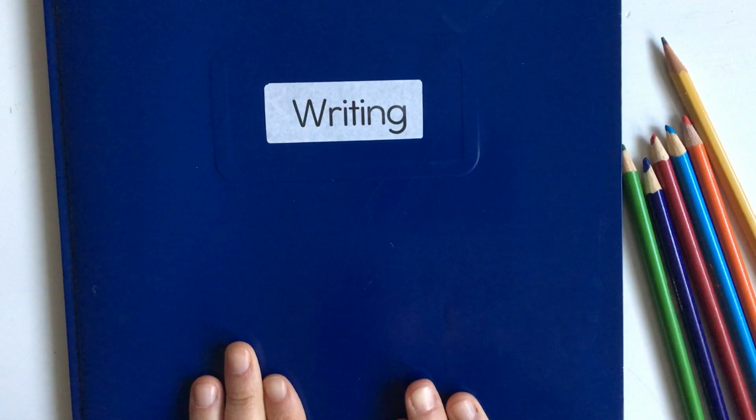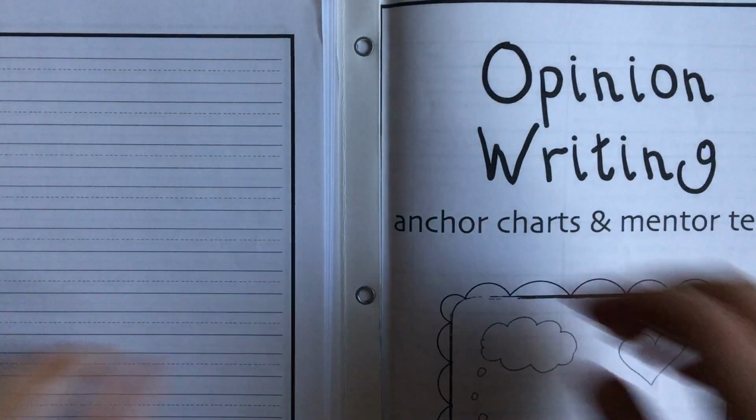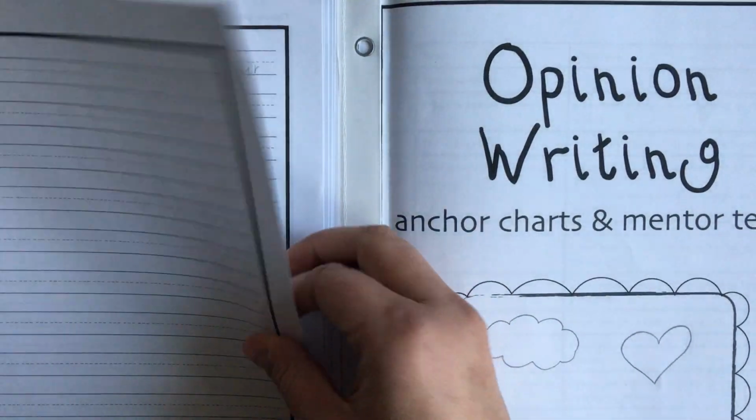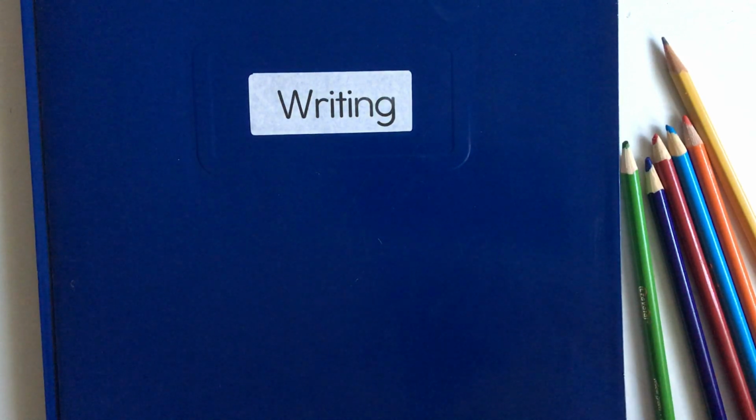You'll need your blue writing folder. Inside your writing folder on the left-hand side, you should find some single sheets of lined paper. You'll need one of these. You'll need a pencil and then something colorful to write with. It could be crayons or colored pencils in certain colors. You'll need red, orange, green, blue, and purple.